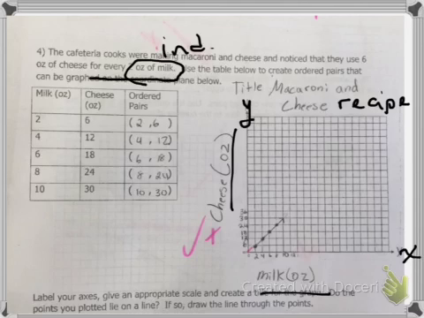You'll notice that for every box, we're increasing by 2 for the milk on the horizontal axis, and on the vertical axis, we're increasing by 6 when we start at 0 as we move upward. And the points form a straight line, so we've joined that to make a nice line.